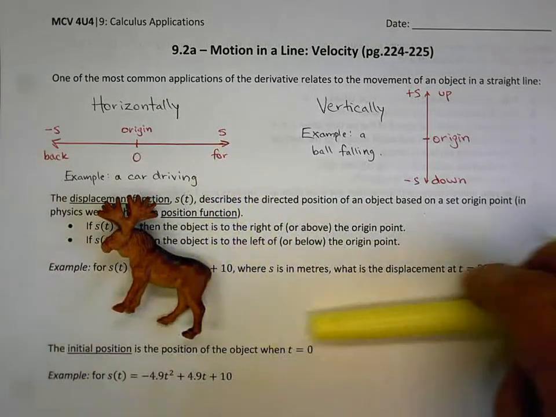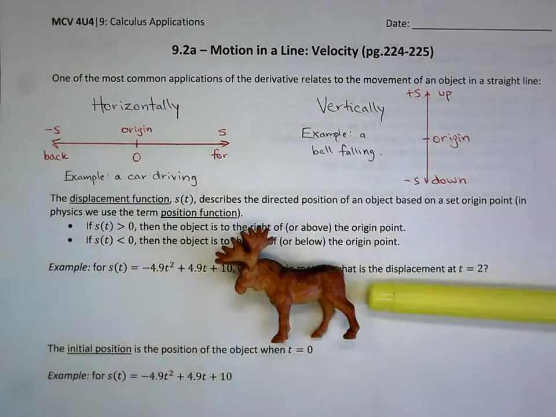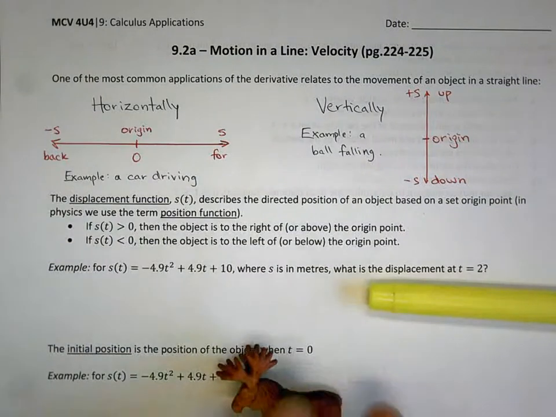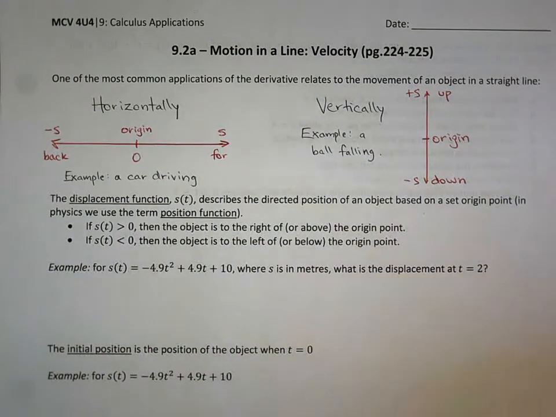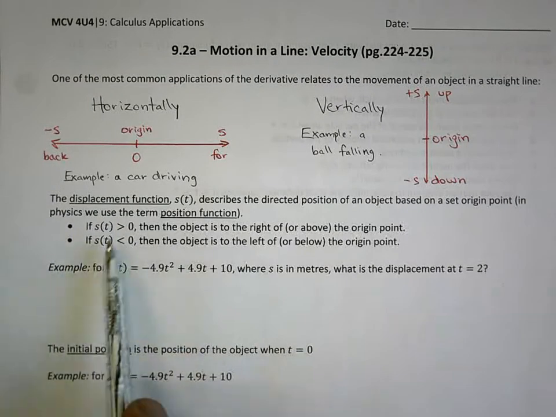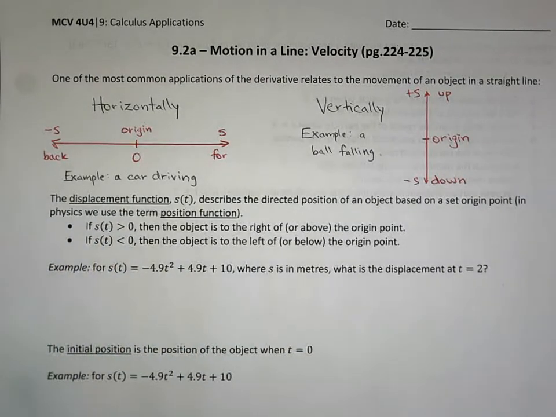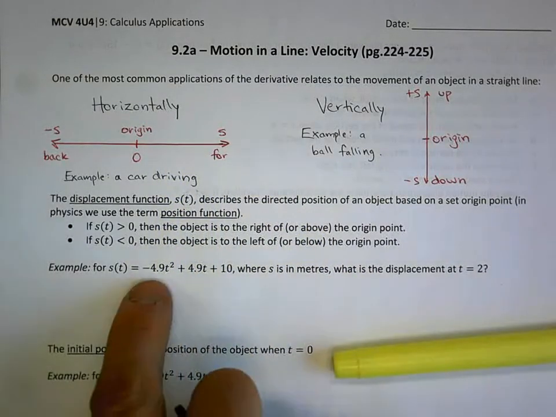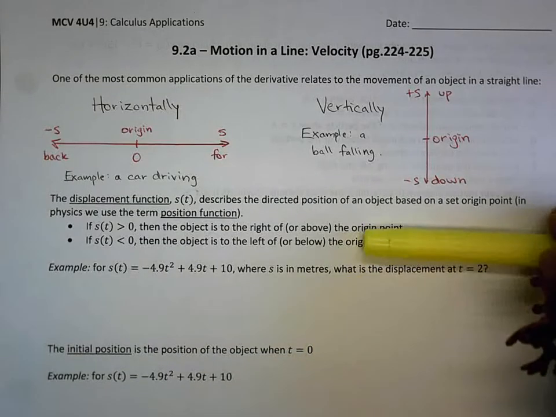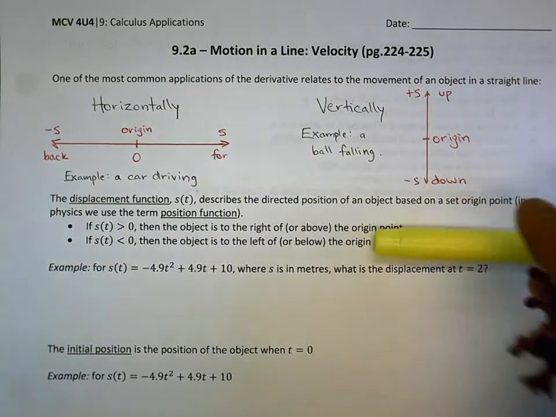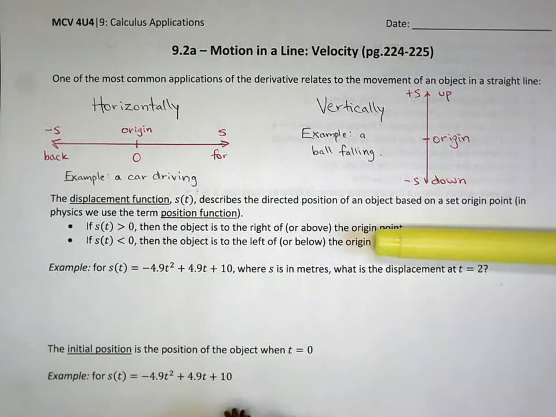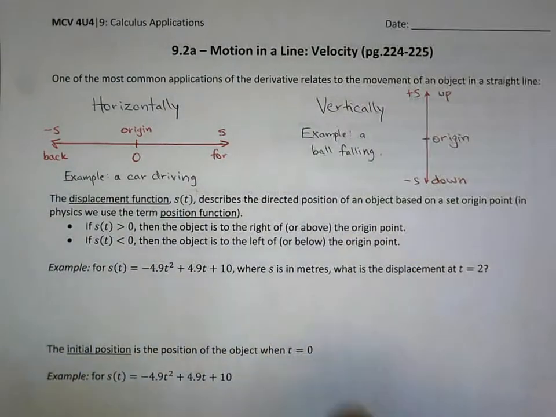Again, that's kind of showing you the same thing here. I can be at the origin, so I'm at 0. This would be s equals 2, say, and this would be s equals negative 1 or something like that. Hopefully that helps. That's something we're going to have to get used to. We have s greater than 0, s less than 0. So if we go back to my little guy here, I have this function which shows you the displacement as a function of time. S is changing as a function of time. The moose starts here, and then as time goes on, he's moving down. That's what this function shows us.